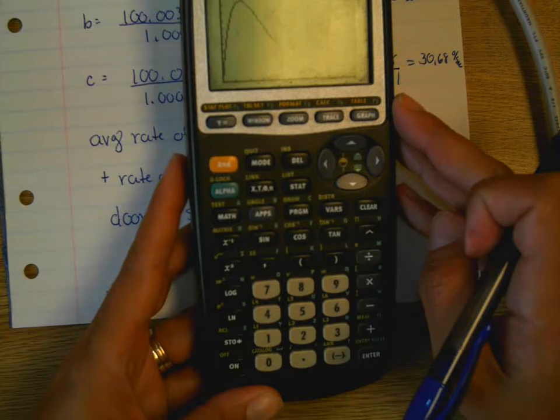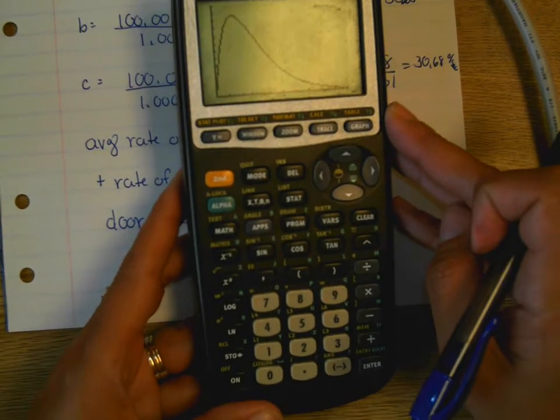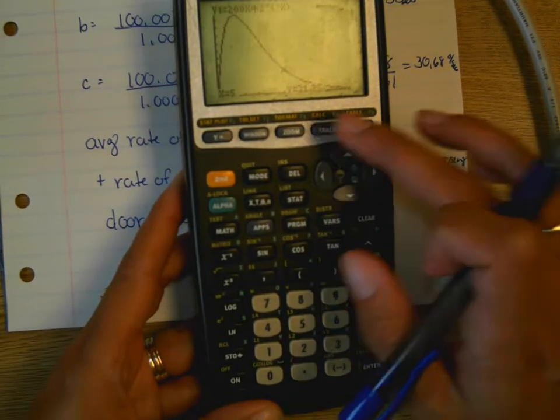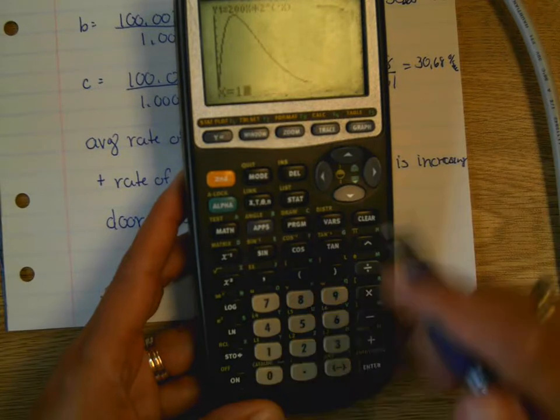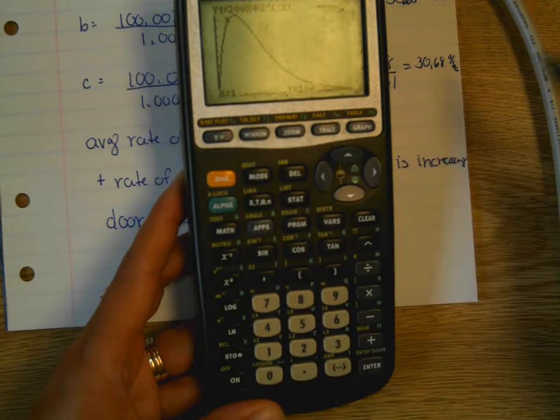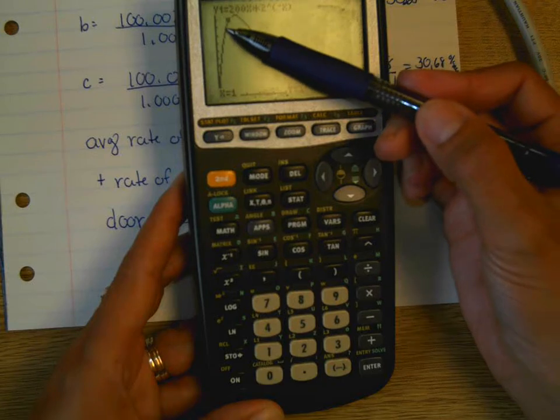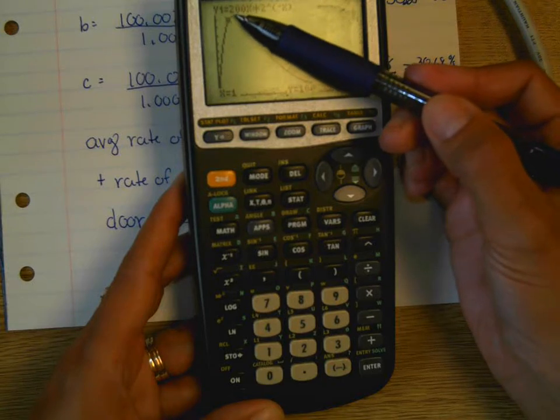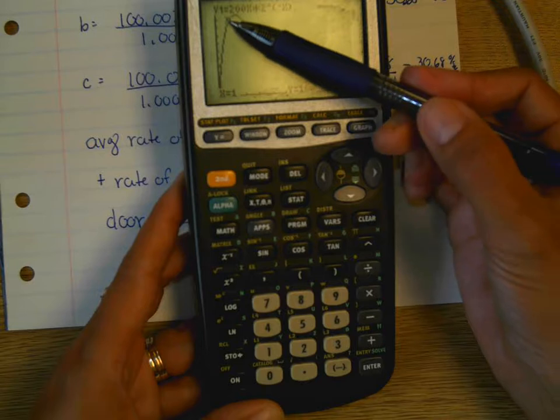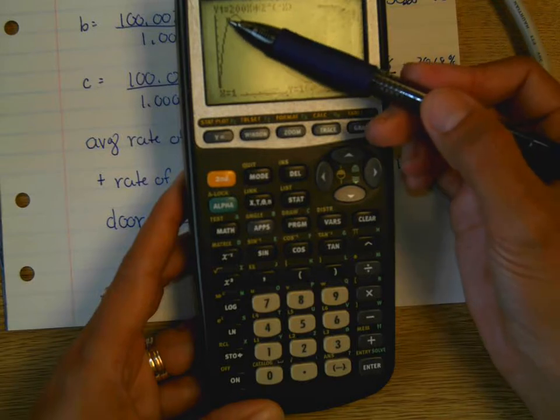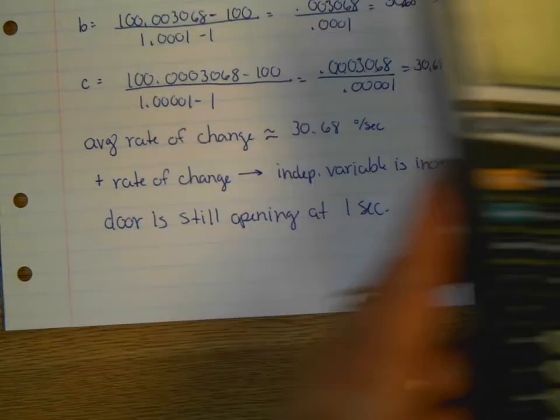If we go back to the graph, and I press the trace, and I press 1, because that means X is 1, I hit enter, it jumps right to that spot. And you can see it's still on the opening. Here's where it stops, and then here's where it starts closing. So I should have gotten a positive rate of change here.